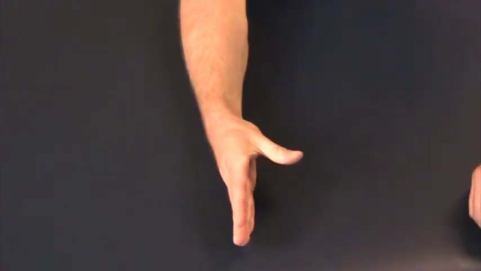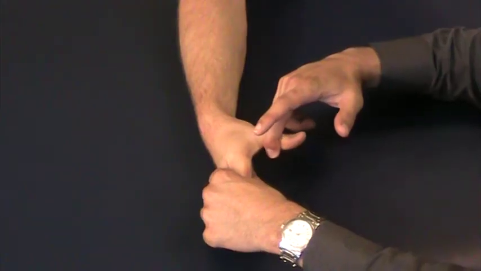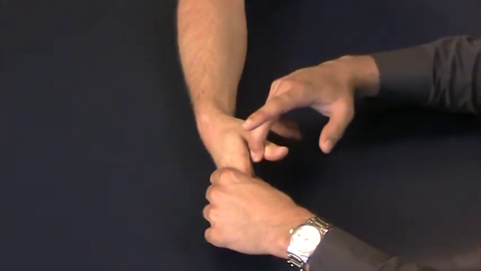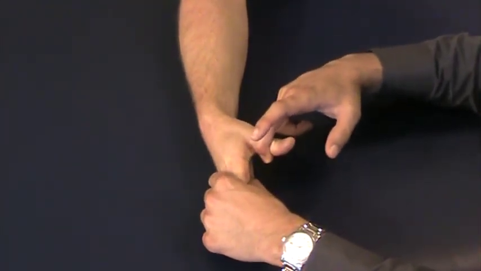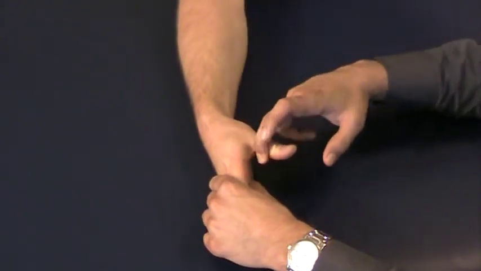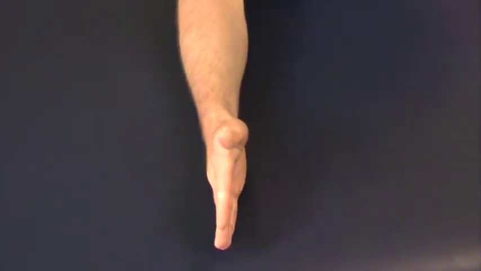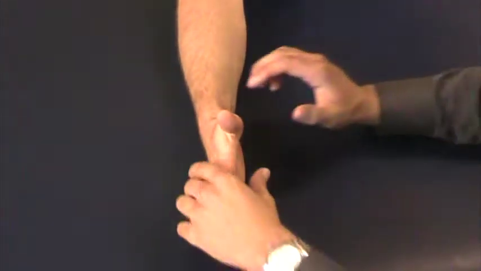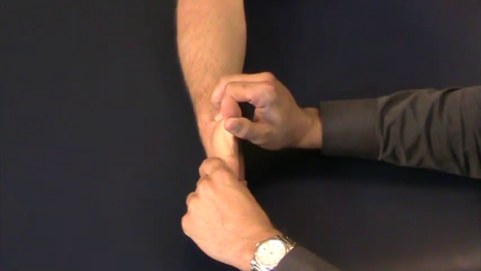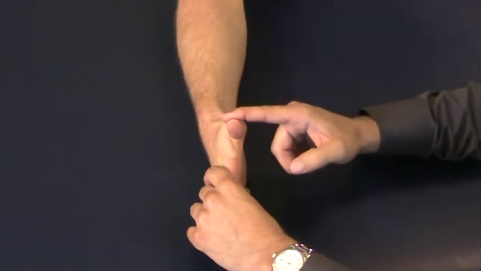So bring your thumb over. Perfect, thank you. And now I'll provide an overpressure here. All right, excellent. Now hold that position and come back to midline, very good, while I provide a resistance. All right, excellent. Now make a thumbs up for me, please. We'll test thumb extension. Thank you. And provide an overpressure. And now hold that position right there and don't let me resist you.